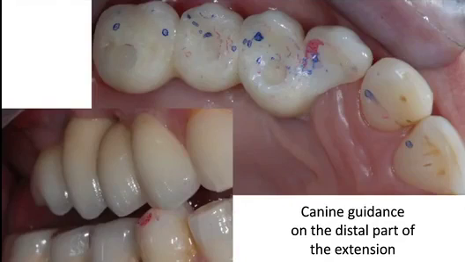And we decide to organize a guidance here on the distal part of the canine, as anterior as possible, but not on the mesial part of the extension, because the moment of force is very important here. So we organize the guidance in this part. Participation of the ICP, simultaneous contact, canine guidance.